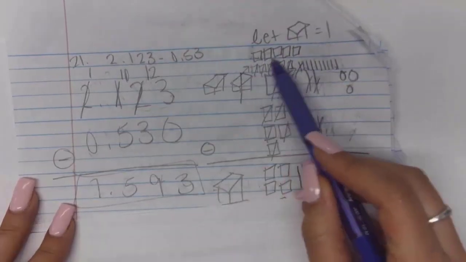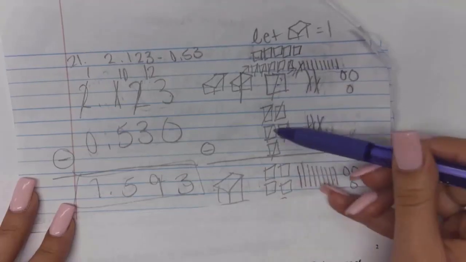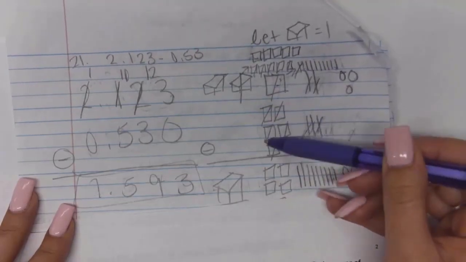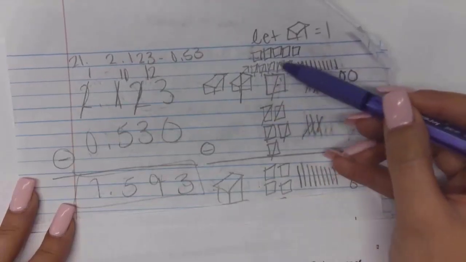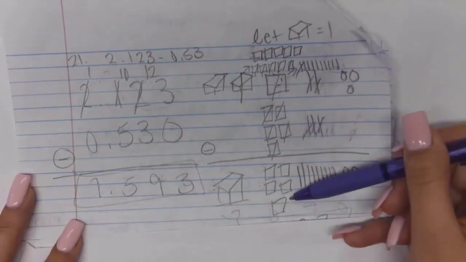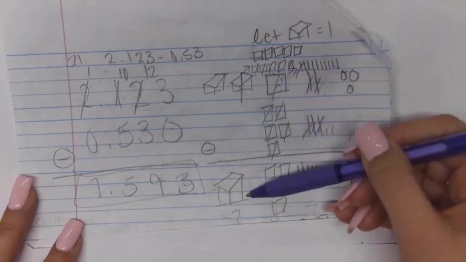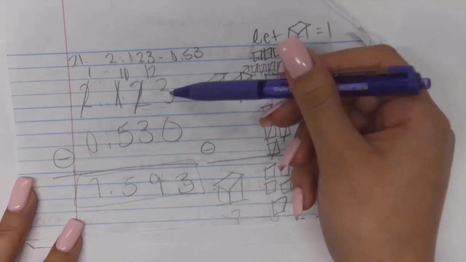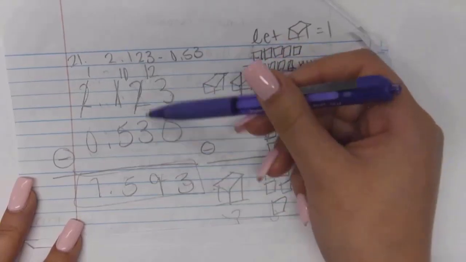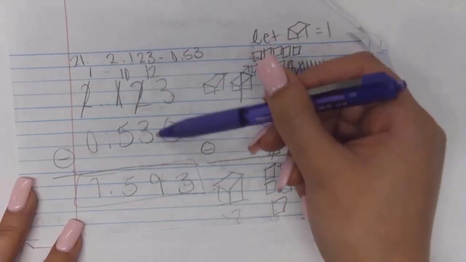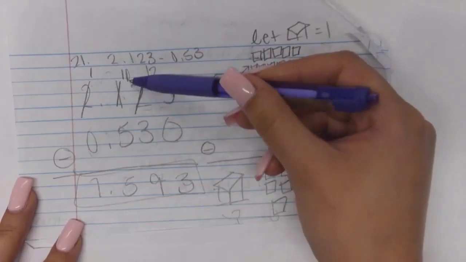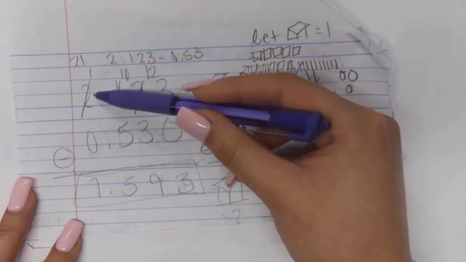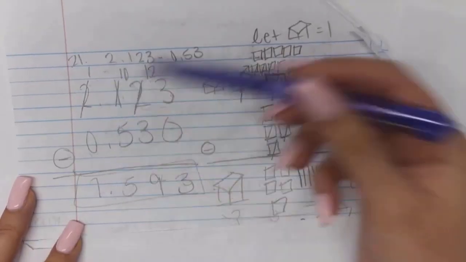We'll make 10 flats minus 5. 1, 2, 3, 4, 5 would give us 5, and then leave us with 1 cube. And then if you check your answer over here, it's 3. This is 12, which will give us 9. Borrow is 10, will give us 5, and then this will leave us with 1.